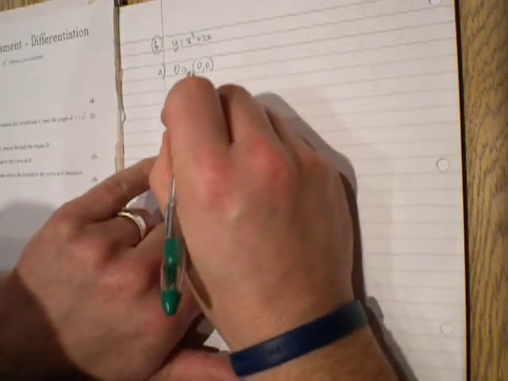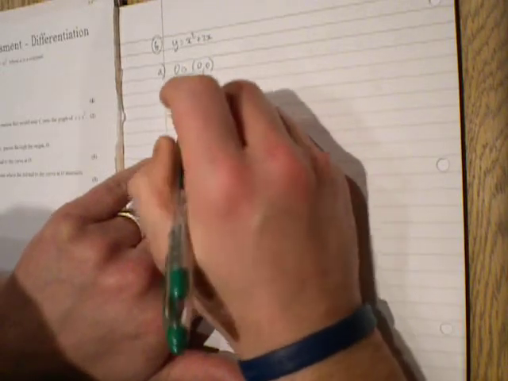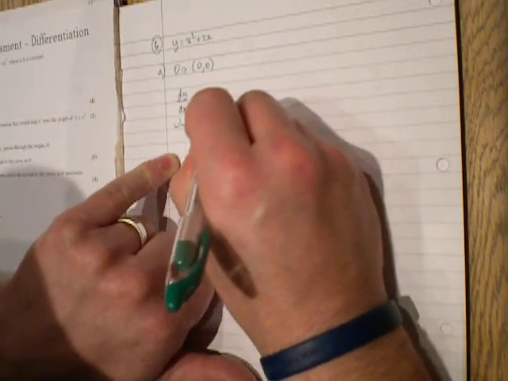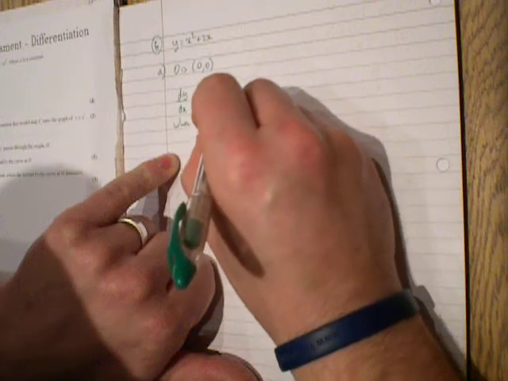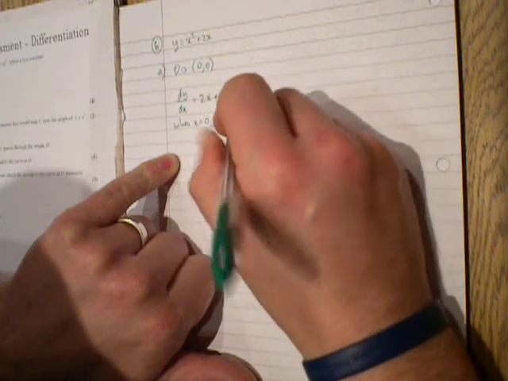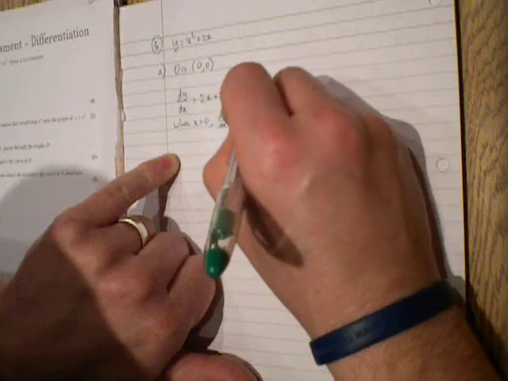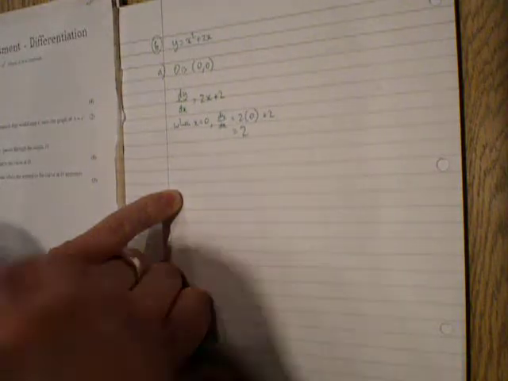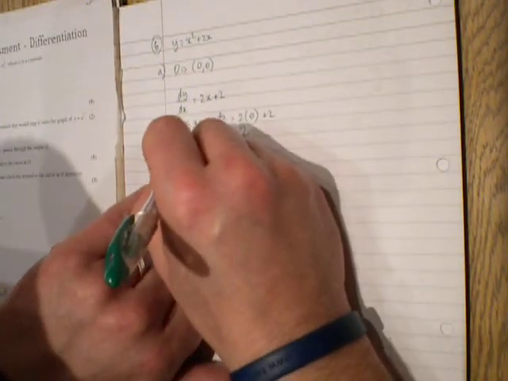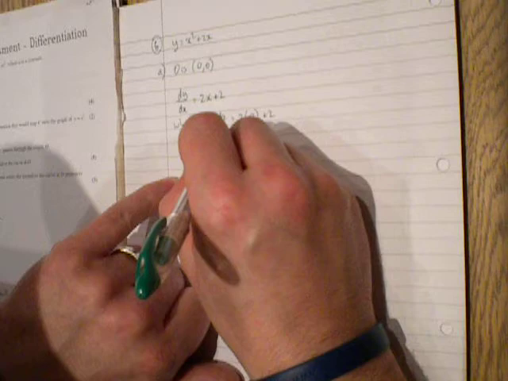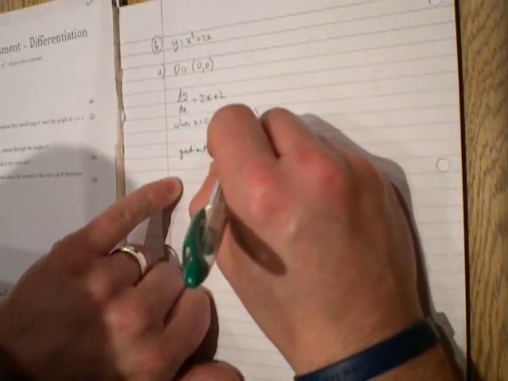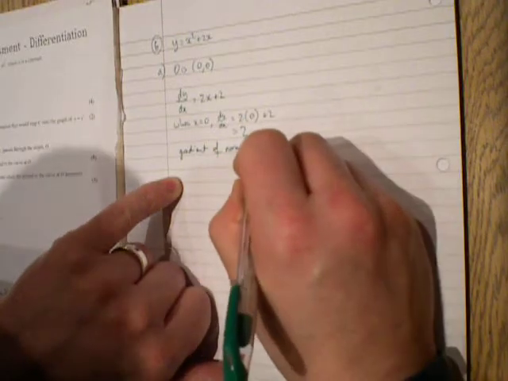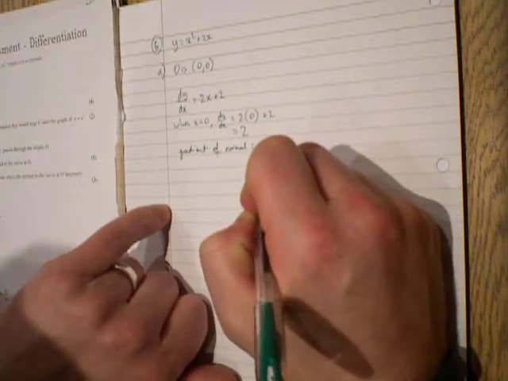And so because we're interested in this point here on the curve, we can plug in when x equals 0, the gradient is, well, let's plug in the 0, so it equals 2. But we want a normal, and so the gradient of the normal is flip and switch that one, so it's minus a half.